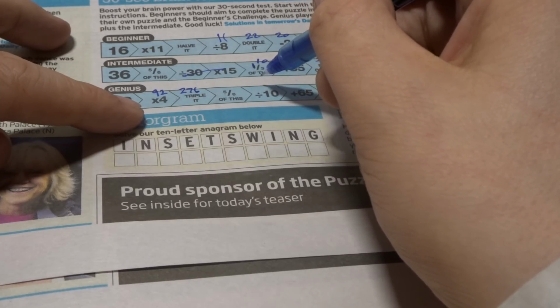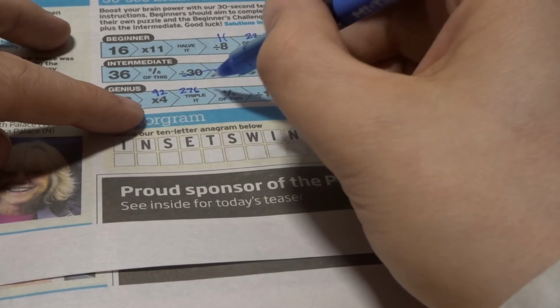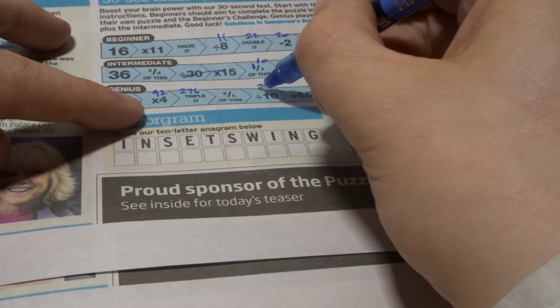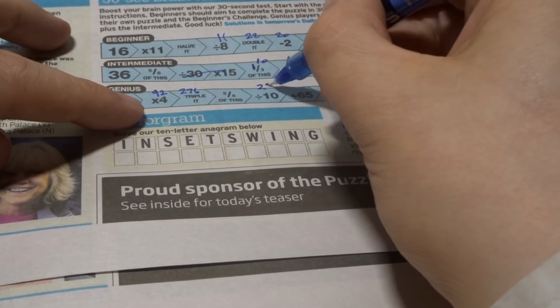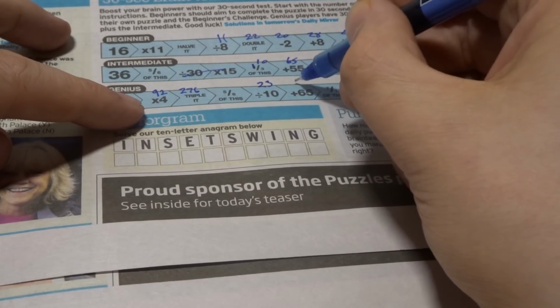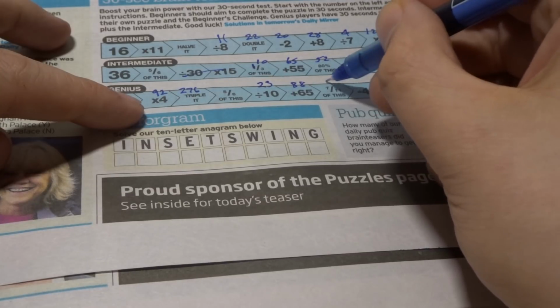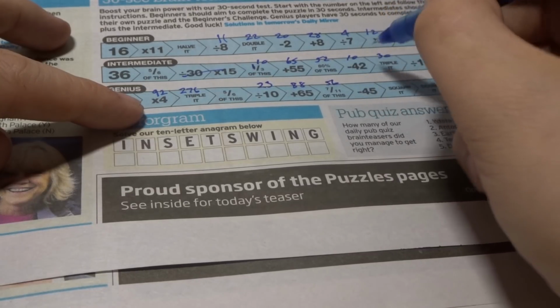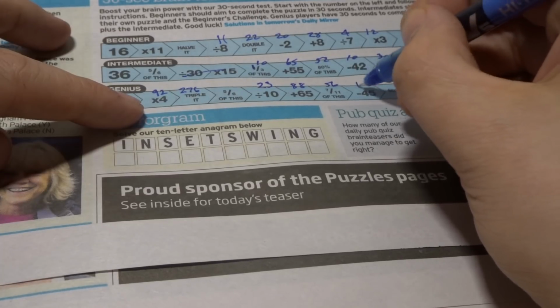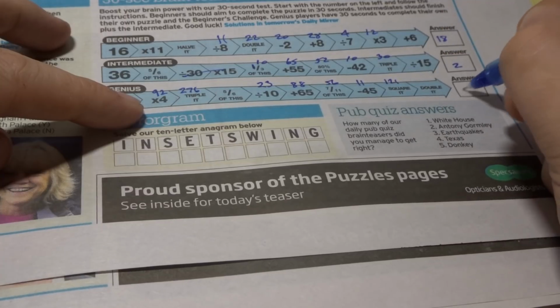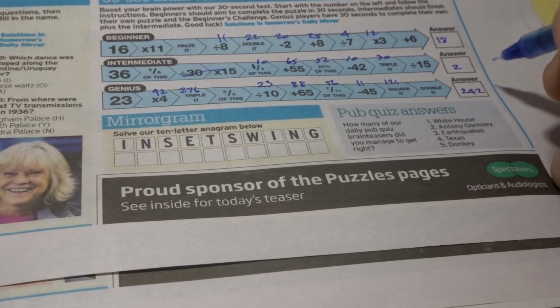5/60 is 1/12. So 12 goes into that twice, or 3, so 23. Plus 65 is 88. 7 11s, so that 1 11 is 8, 7 8s are 56. Take away 45 is 11. Squared is 121. Double it, 242.